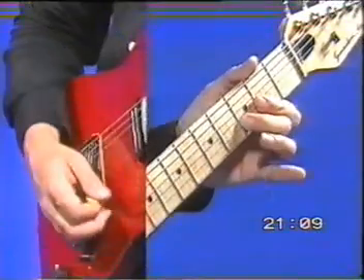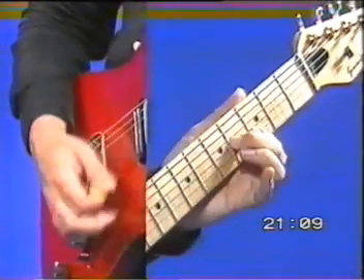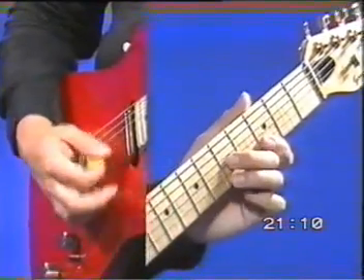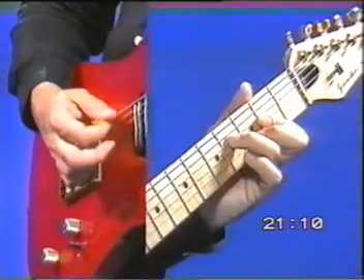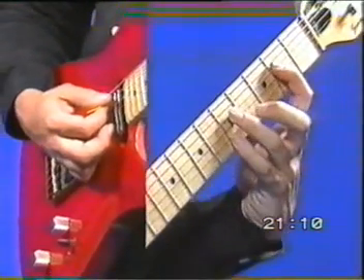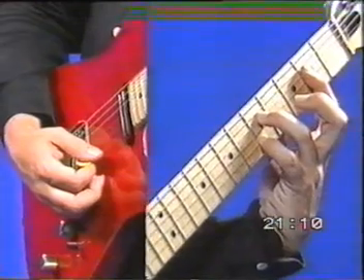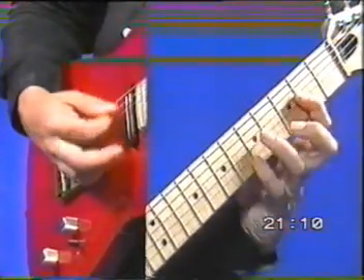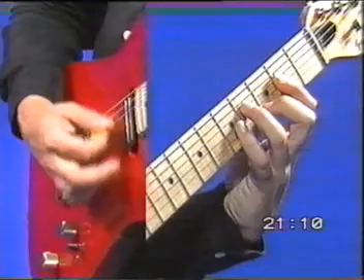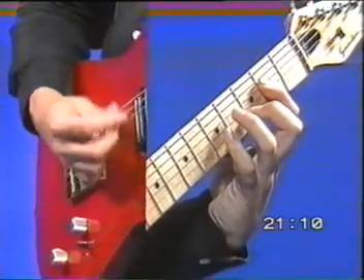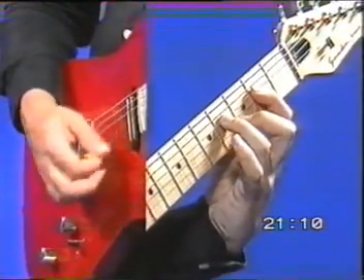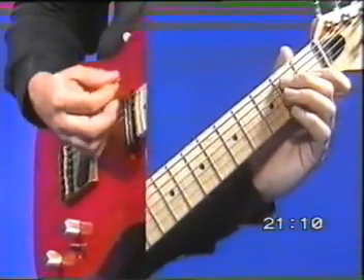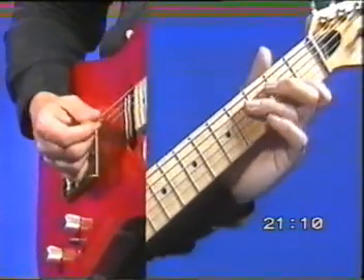Always maintaining that high D note on the B string. If you wanted to maintain that same A note for the A chord, you just have to make a stretch like that. Of course, you've got the damping going on for the D string.